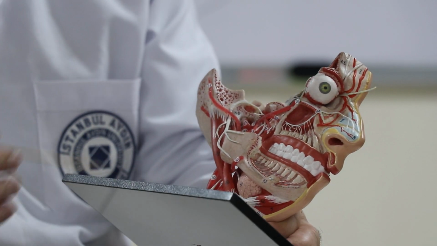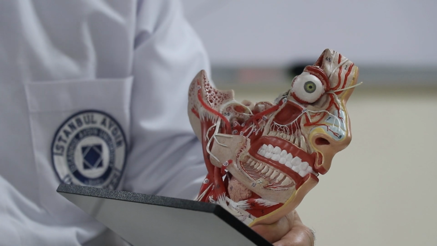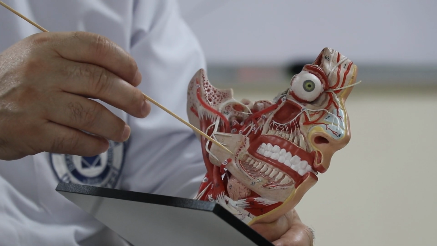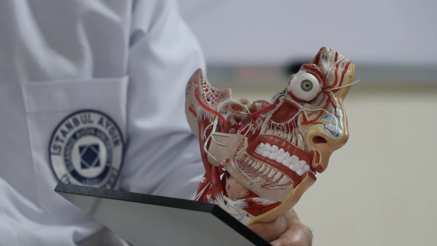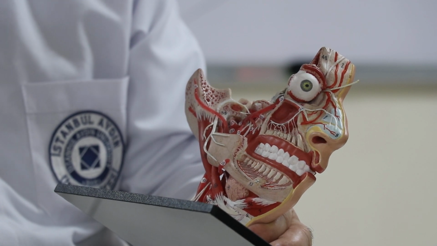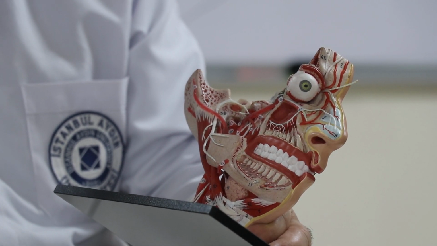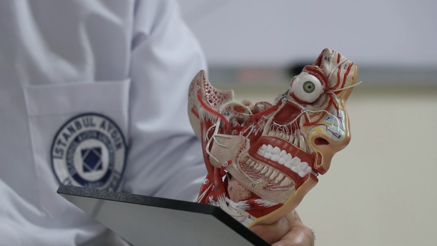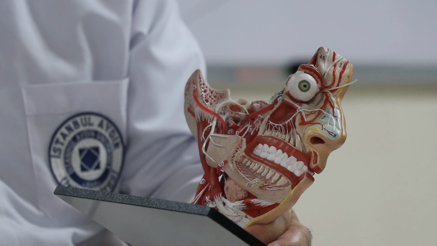We don't have that in the inferior alveolar. We only have one inferior alveolar nerve and artery, but in the upper jaw we have 3 branches: posterior superior, middle superior, anterior superior. Both arteries and nerves.